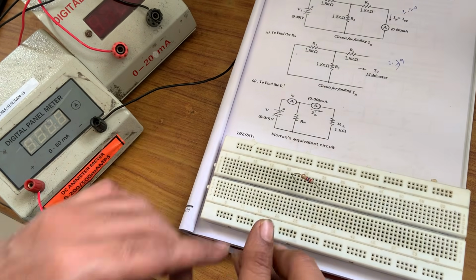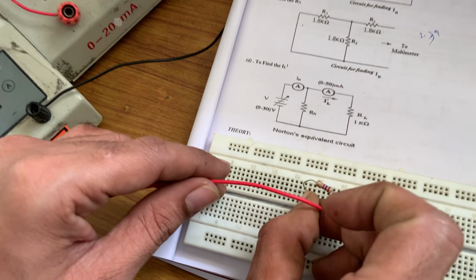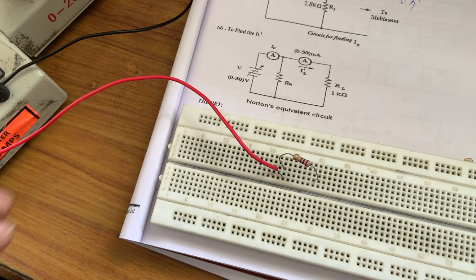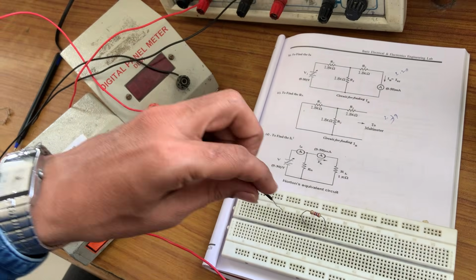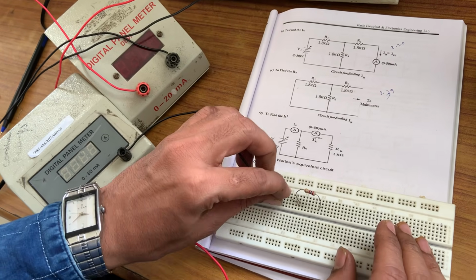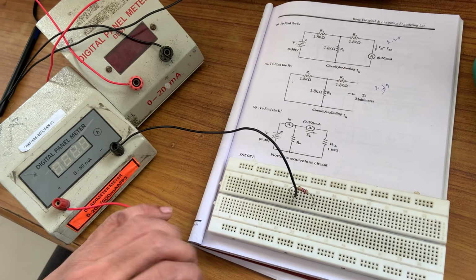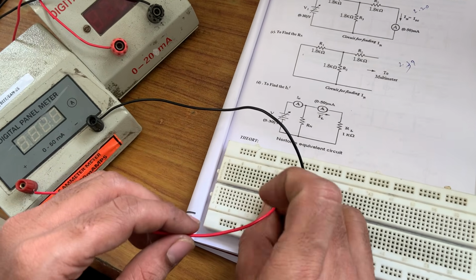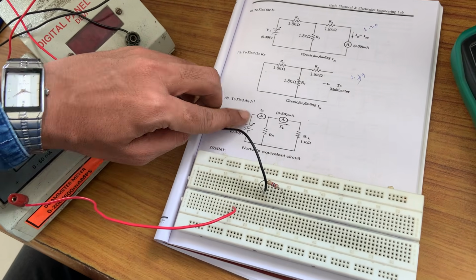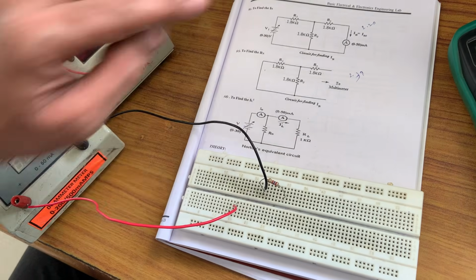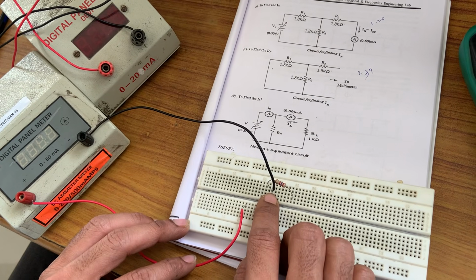This is called Rn first end. Connect this ammeter negative to here, and positive anywhere on the breadboard. Here this ammeter positive anywhere on the breadboard and negative connect at resistance Rn.